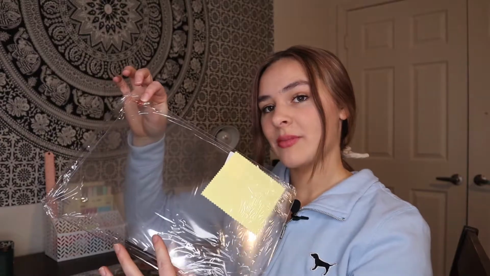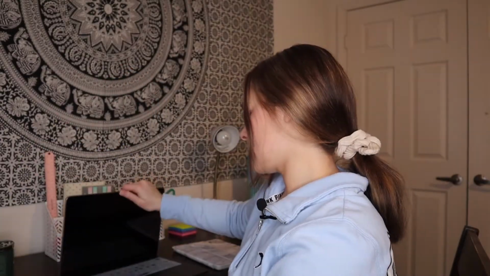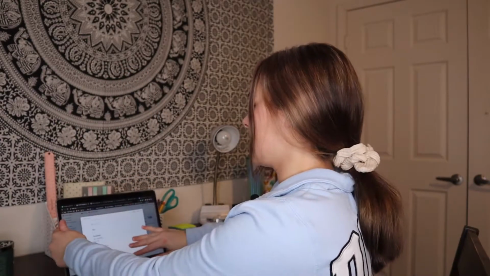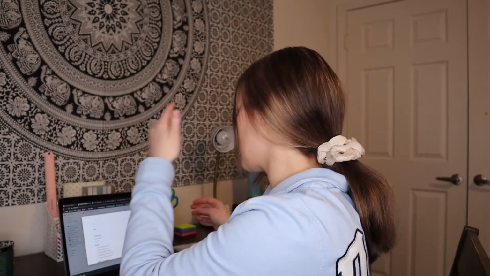So I'm going to be changing the screen protector on it and putting this new one on because my current screen protector has a lot of scratches in it and stuff. So I'm just going to be taking the old one off and putting the new one on.